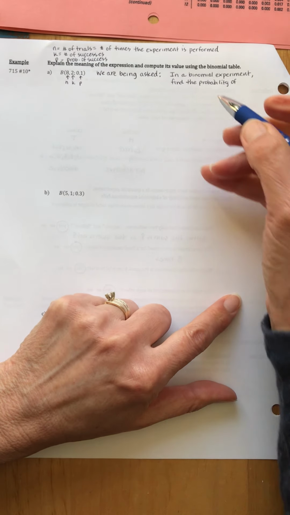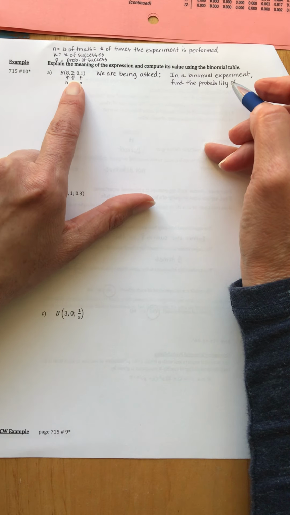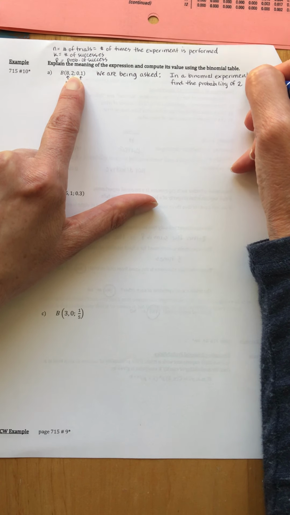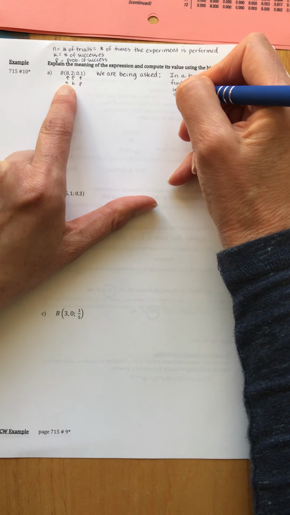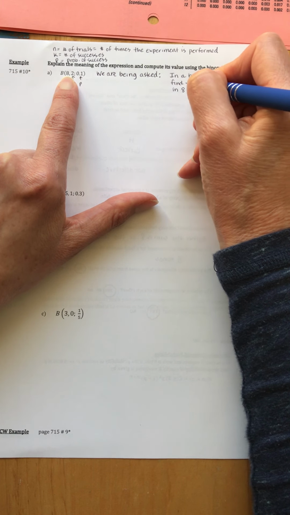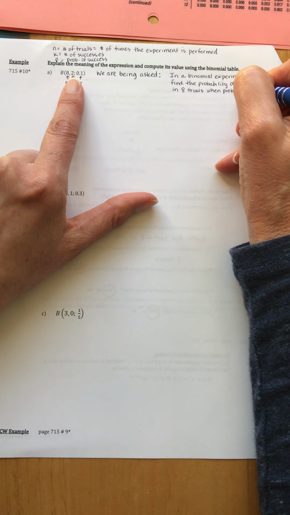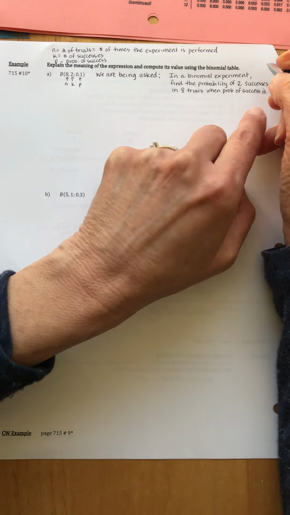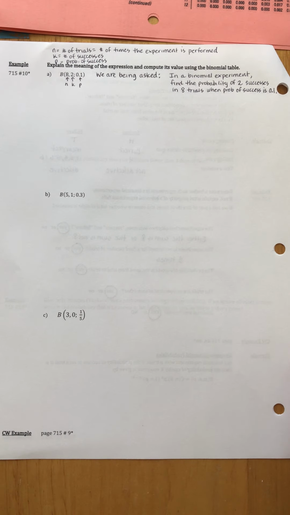So we're being asked, in a binomial experiment, find the probability of K successes, so that means 2 successes in how many trials? 8 trials, when the probability of success is 0.1. Okay, so that's what we're being asked to find.